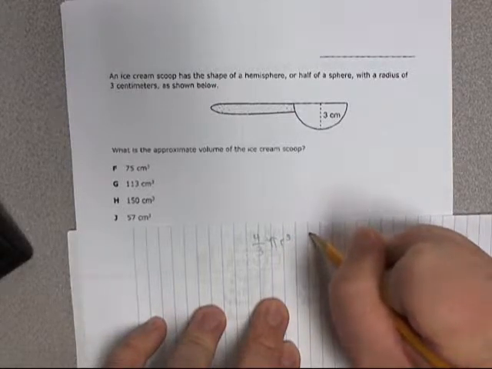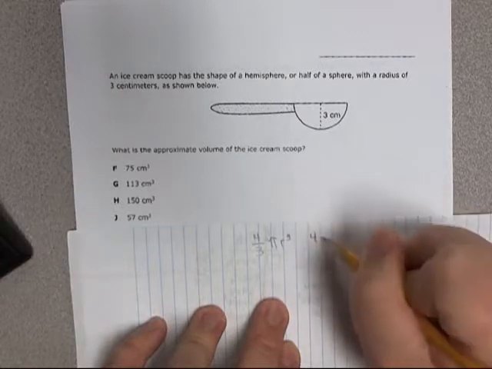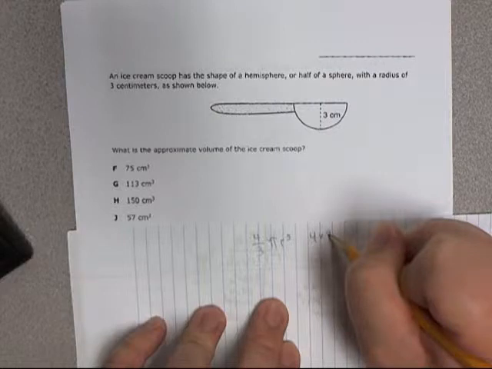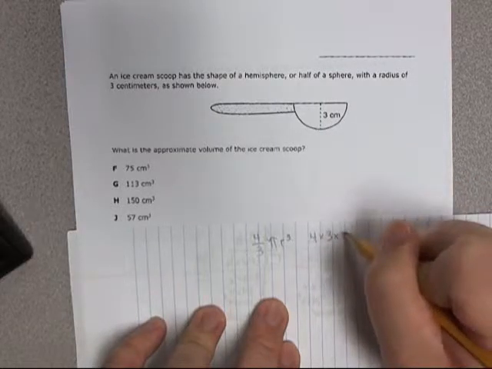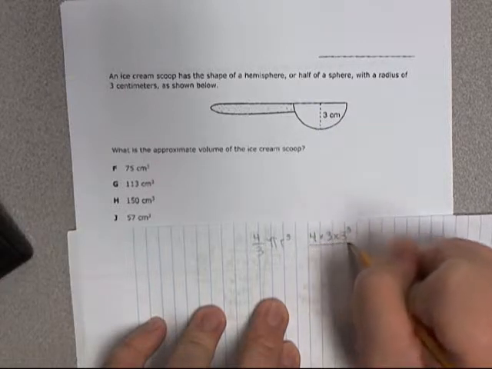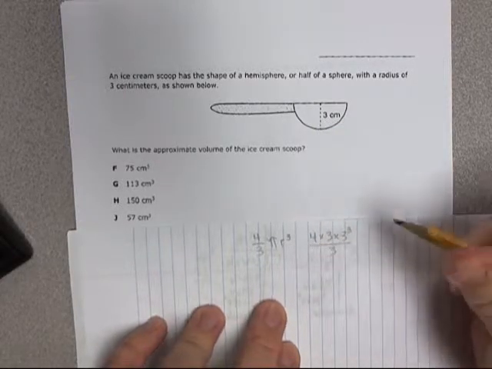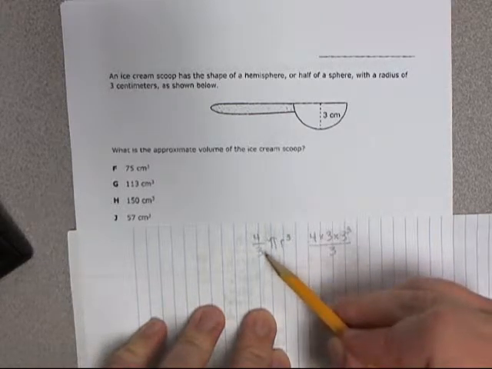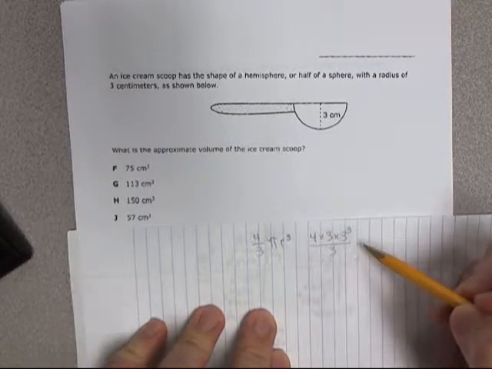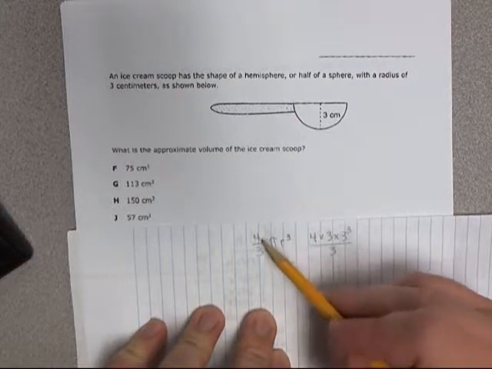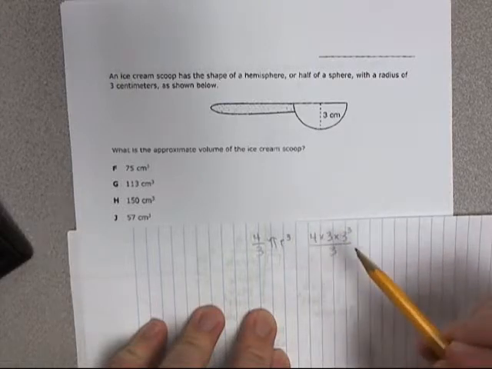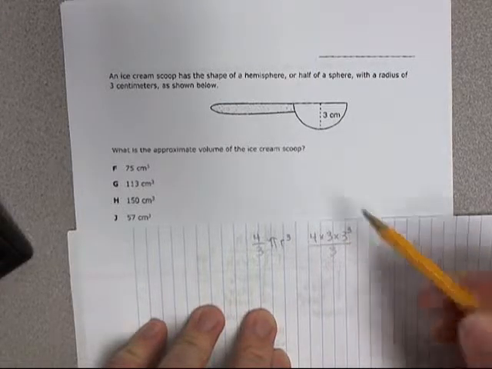So I'm going to rewrite this formula. 4 times, I'm going to round pi to 3. 4 times 3 times the radius cubed, and then I'm going to divide all that by 3. So notice the original formula is a little more confusing than the way that I rewrote the formula. What I like to do is multiply 4 times pi times radius cubed first, and then divide all that by 3 to get our final answer.